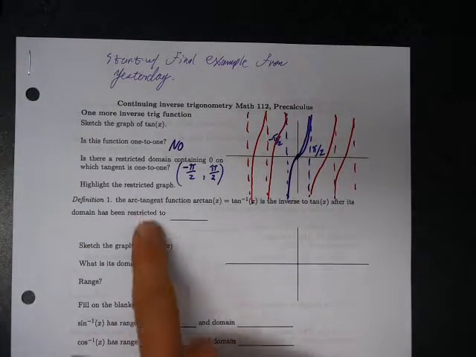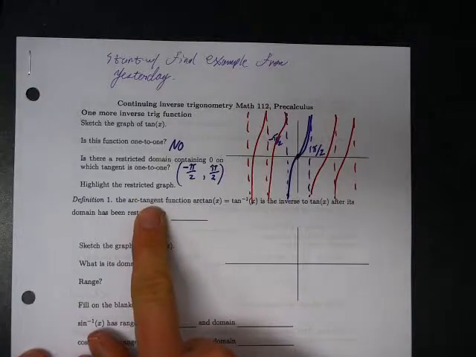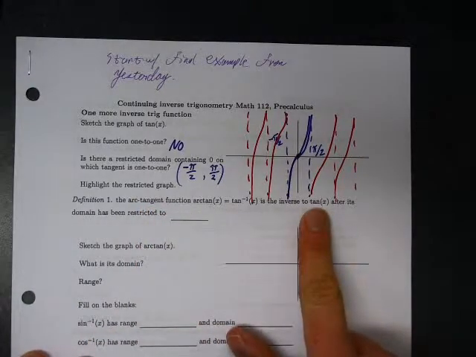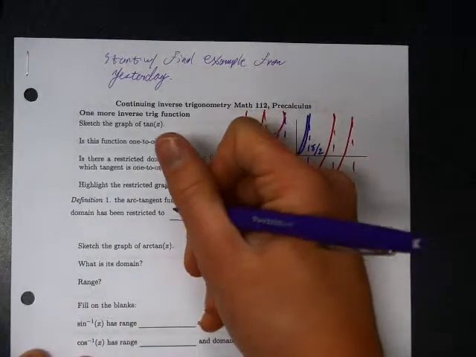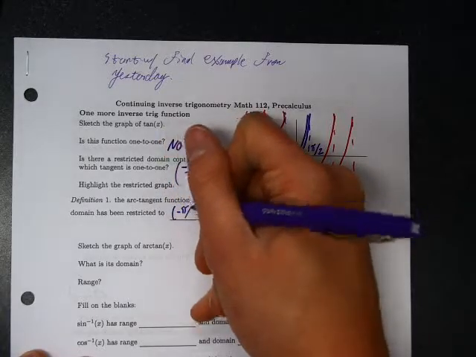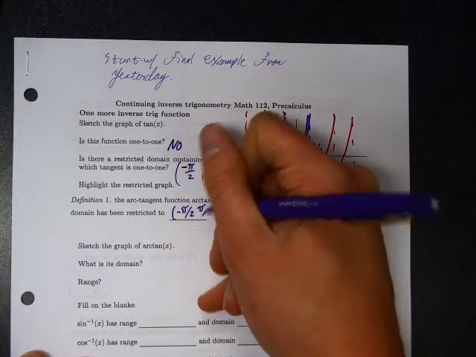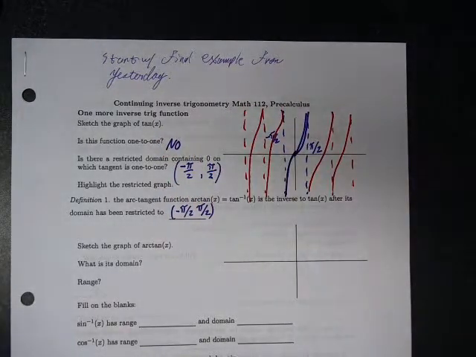So here's the definition. The arctangent, or inverse tangent, is the inverse to the function tangent of x after its domain has been restricted to negative pi over 2 to pi over 2. Nice. So let's try to graph this thing. So I see in purple that tangent goes through the point 0, 0. So what's a point that inverse tangent should go through? 0, 0. Great.